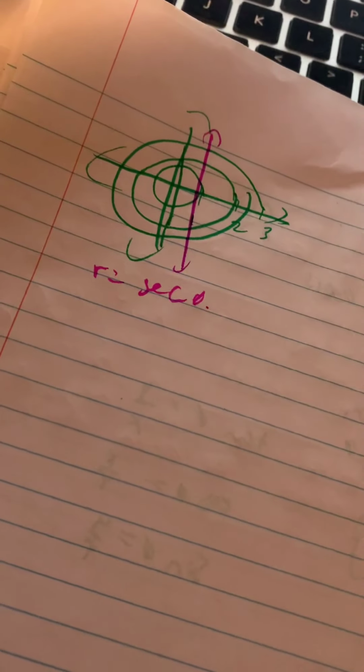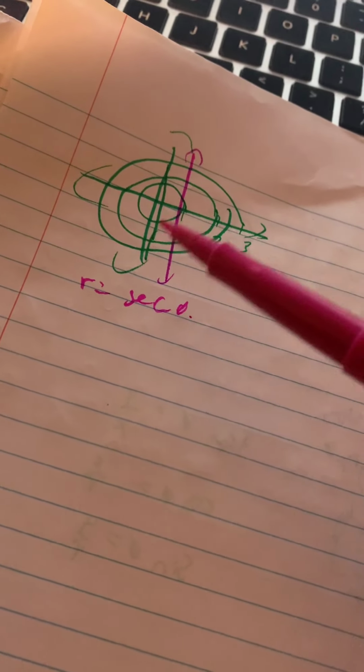So what if we have a vertical line going through 1? The vertical line is r equals secant theta, and this is the equation for this graph right here.